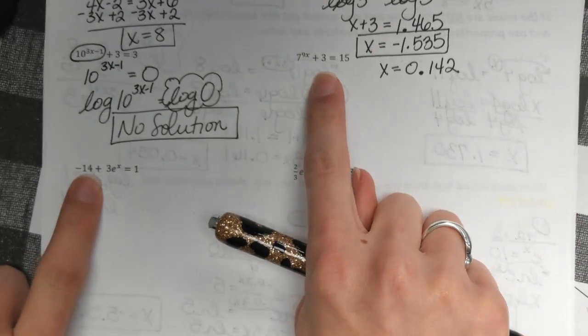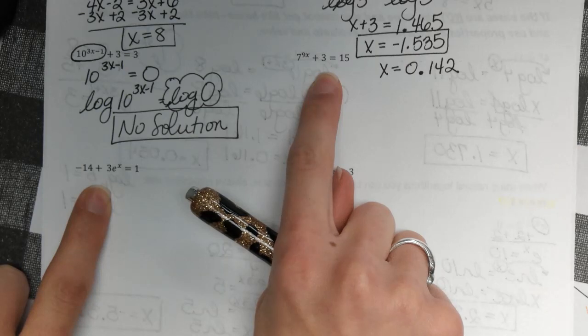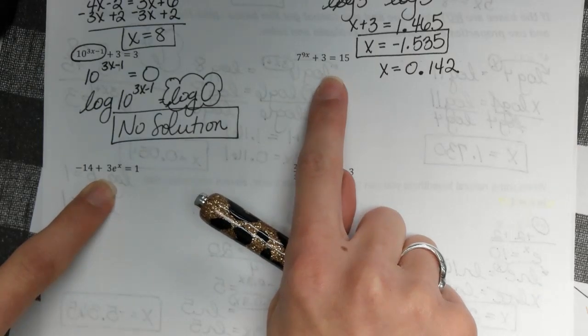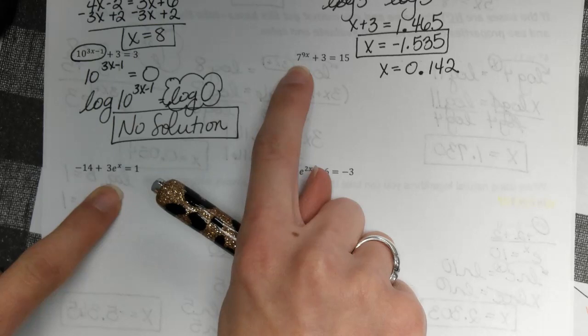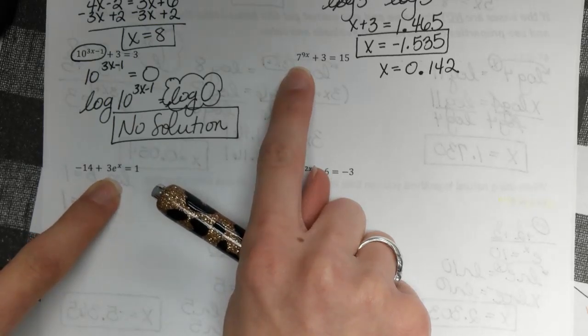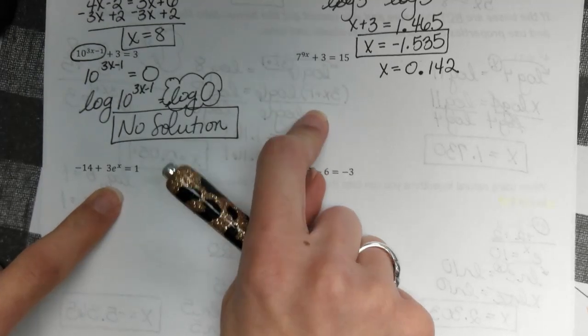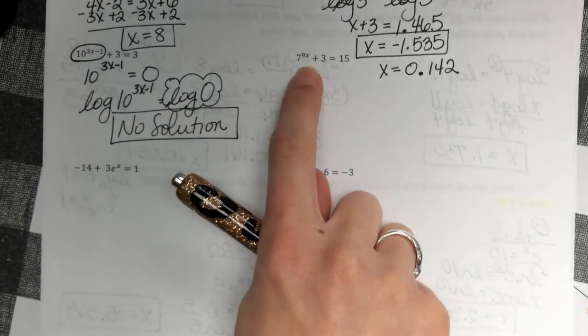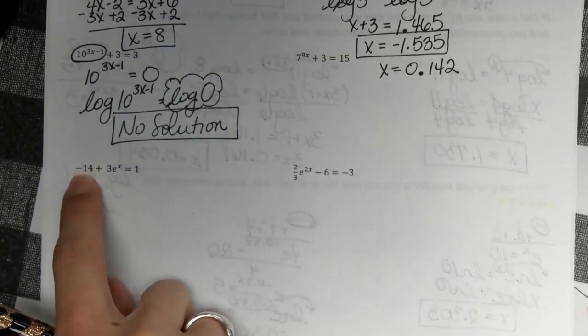So this one and this one are pretty much the same steps. The only difference is what? Okay, well, what's natural? Natural log. Okay, so this would be a log, this would be a natural log.